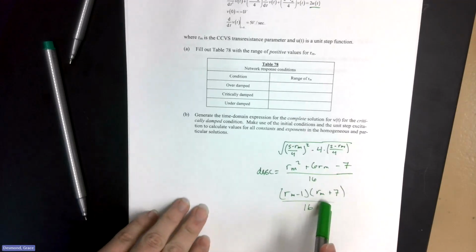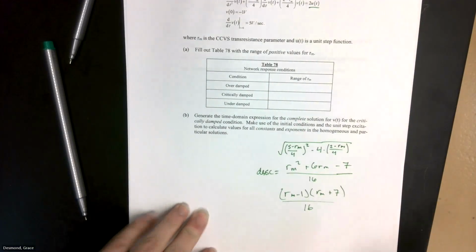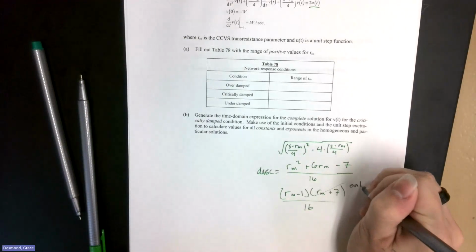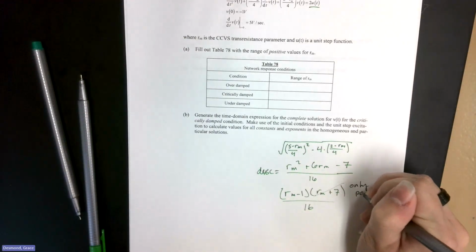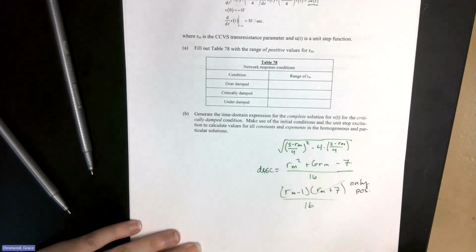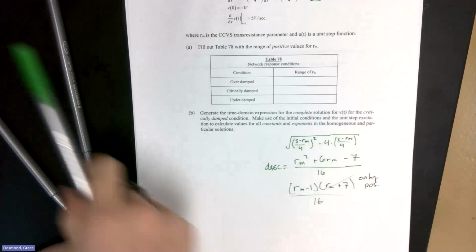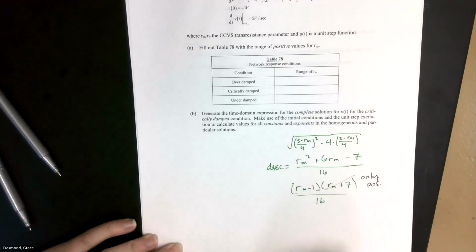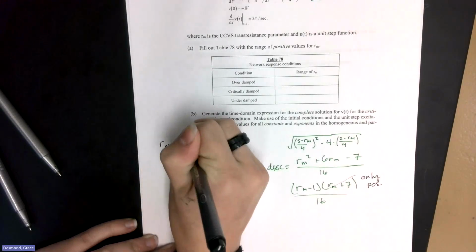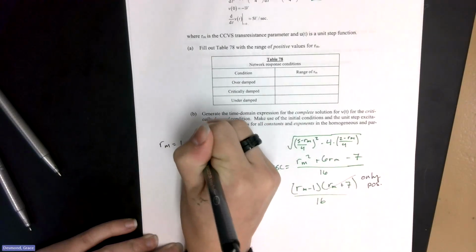So we're gonna ignore the other factor, Rm plus 7, since it's positive. So then we have Rm minus 1. So what's critically damped going to be? That equal to 0, and Rm is equal to 1. That's going to be critically damped.